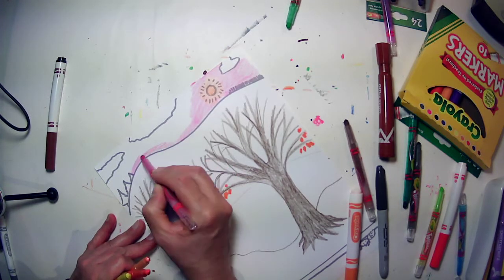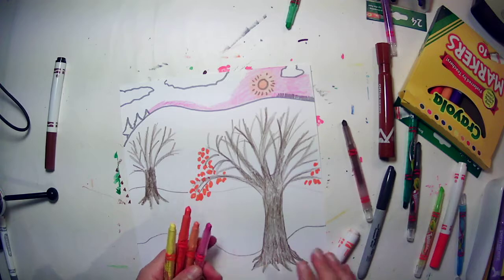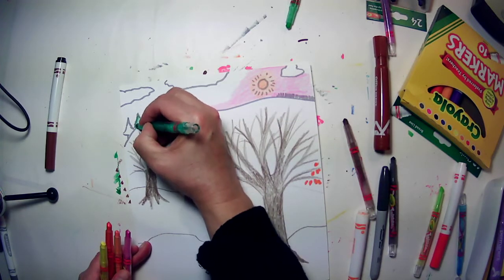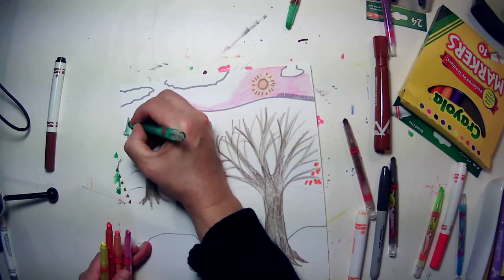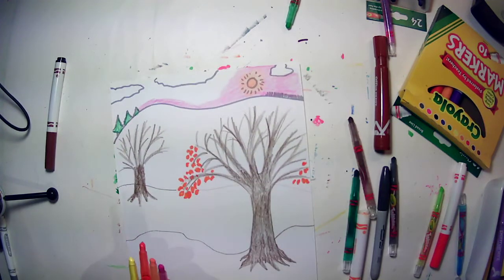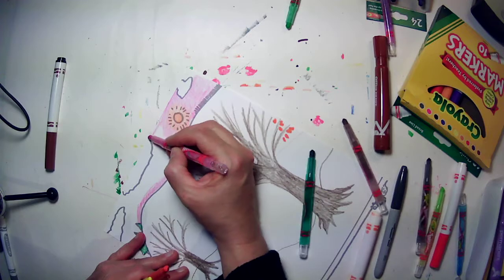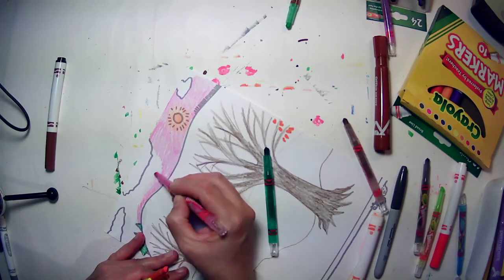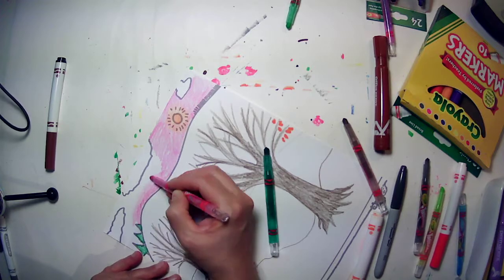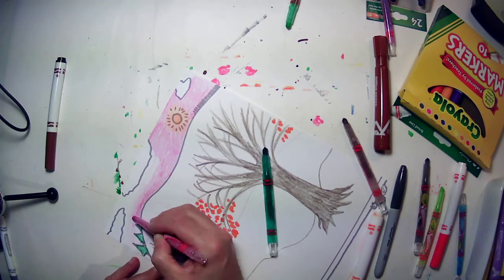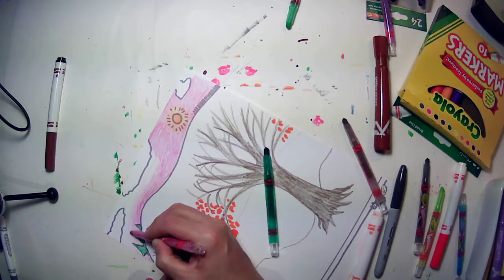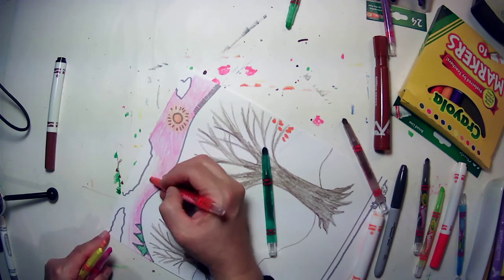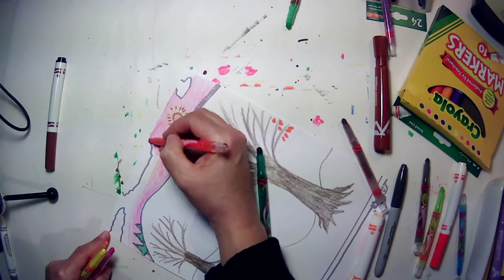Now the trees are going to be greenish, but they might be greenish gray, you know, back here, so far away. And I'm trying to kind of blend colors here, so I'm trying to go really softly. I can go right over those trees if I go light enough. Maybe a little orange. Oh, that's nice.